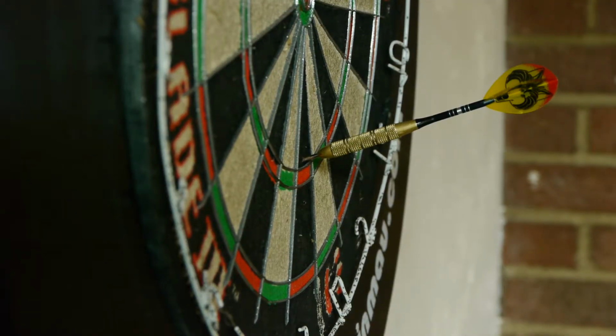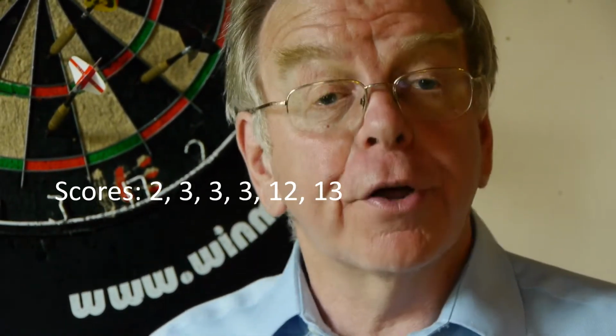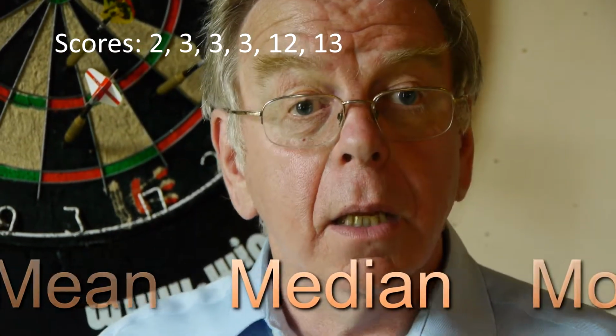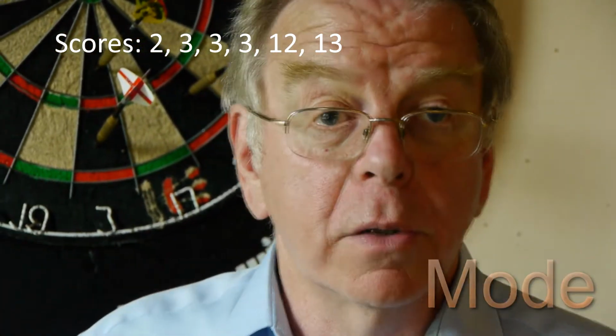It's very easy to understand the difference between these, especially if you've played darts before. I threw 2 lots of 3 darts, and in my 6 darts I scored a 2, 3 threes, a 12, and a 13. Now let's see if we can work out the mean, the median, and the mode.